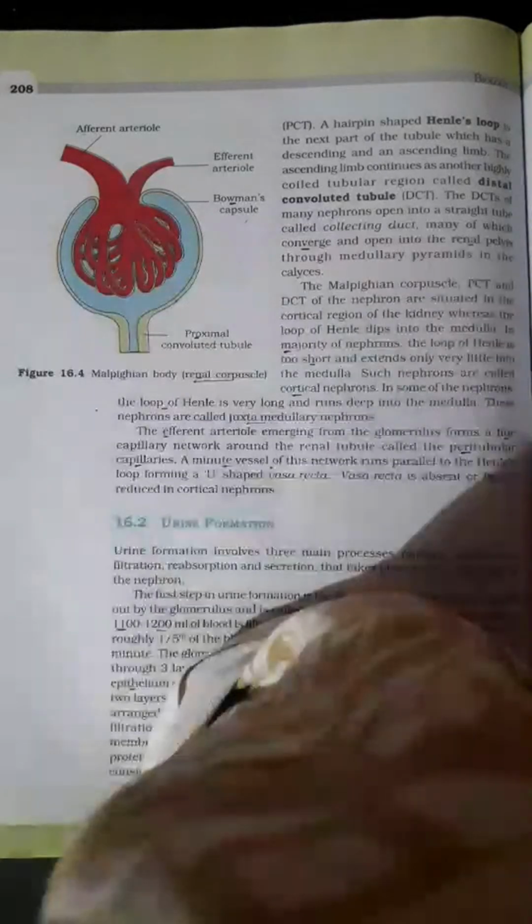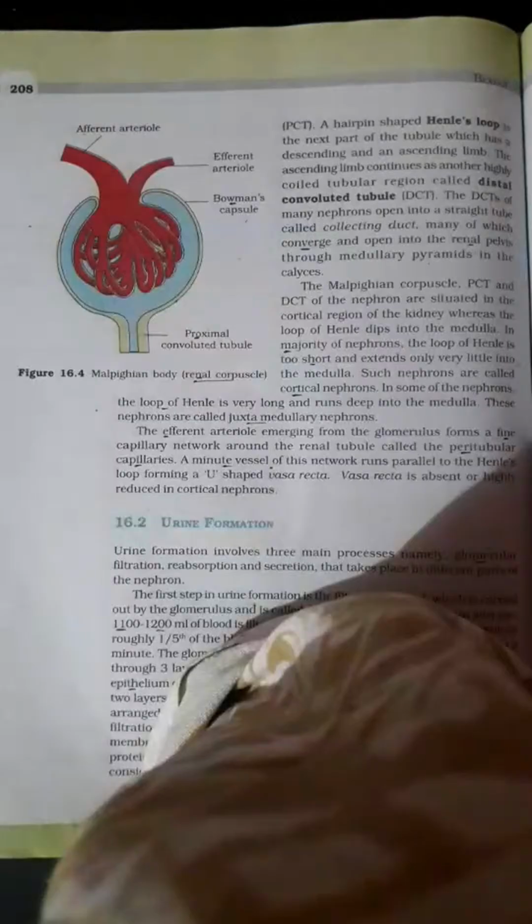Okay, so this was it. Now we have seen cortical nephrons and juxtamedullary nephrons, and how the loop of Henle differs in them. We have seen the Malpighian body, the PCT and the DCT. Now we are going to see what the vasa recta is.